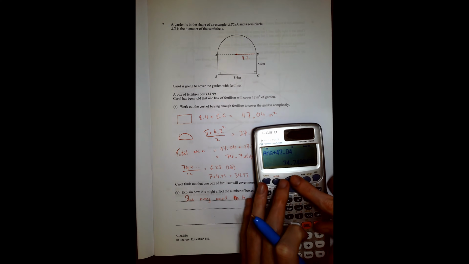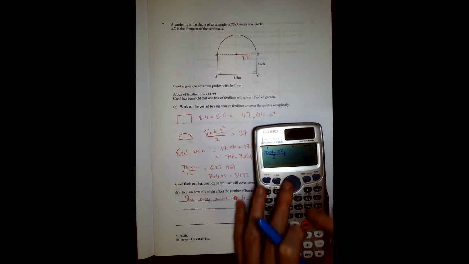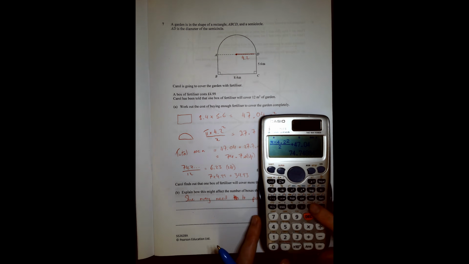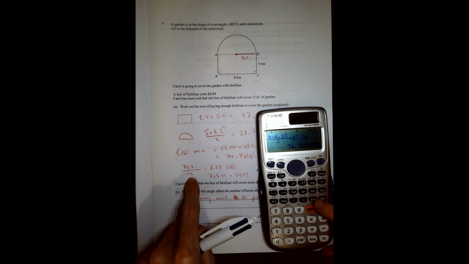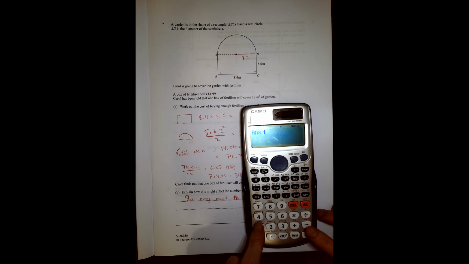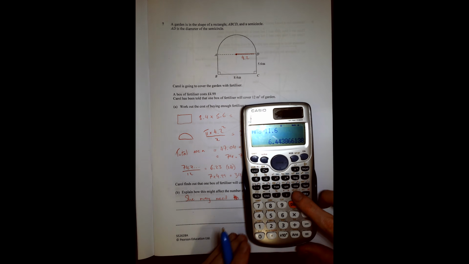Now that's not necessarily true in and of itself, because if we go back, I'll just go through this process again. So add 47.04, we get this. Now if we go very slightly lower, so say it covered 11.6 meters squared, so divide by 11.6.